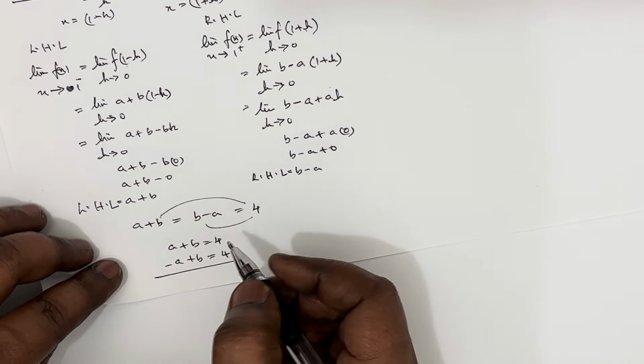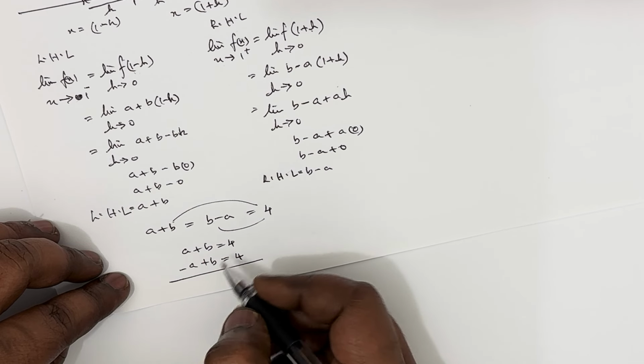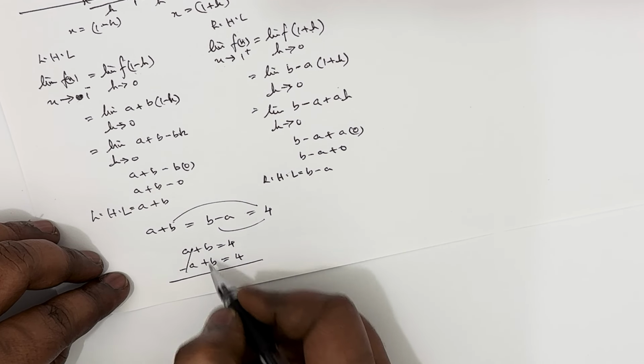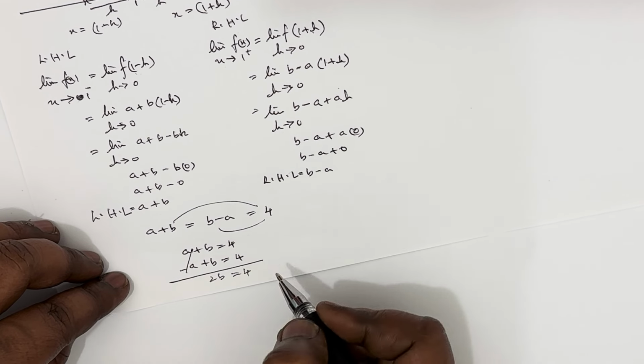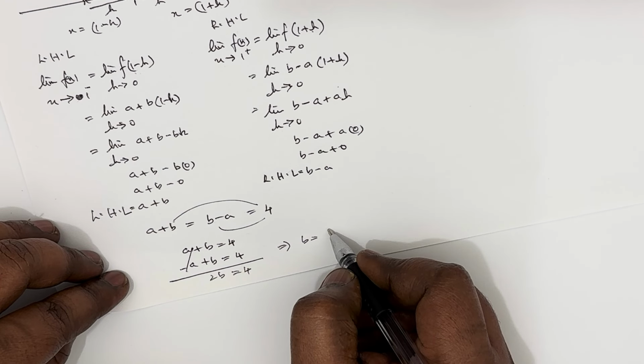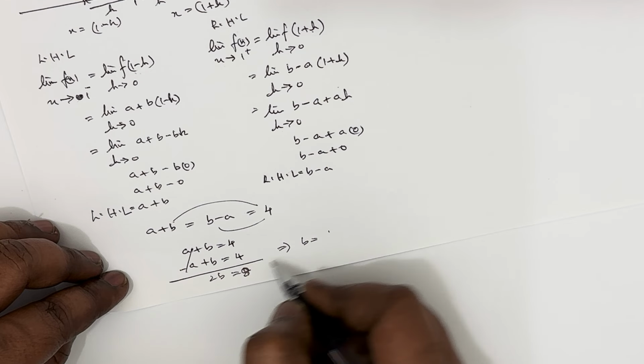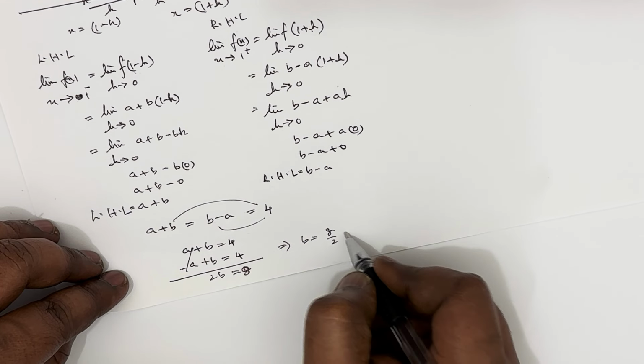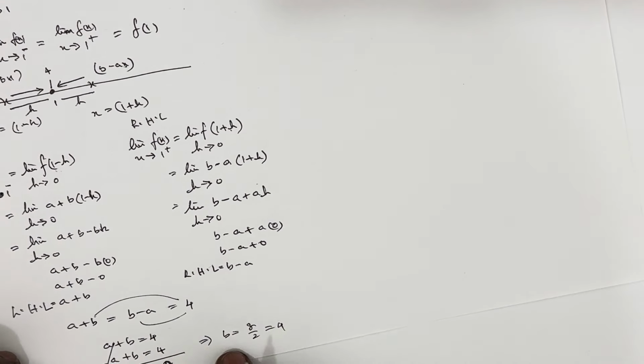Now when we add these, the a terms cancel and we get 2b is equal to 8. So b is equal to 8 by 2, which is equal to 4. Now we have the value of b as 4.